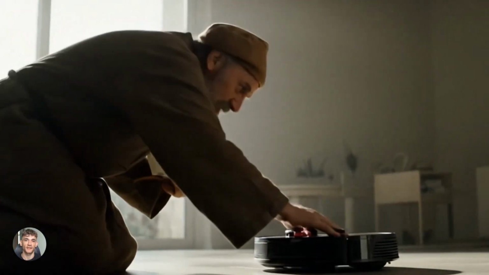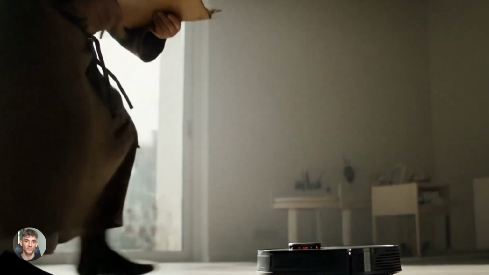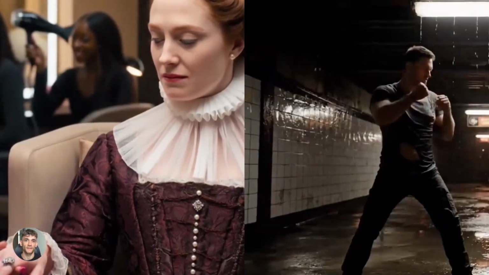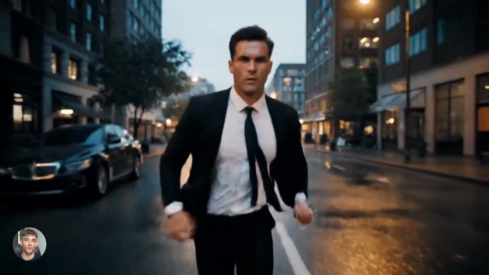You're not getting pixelated mess. The output is clean and sharp, good enough to use in professional contexts, good enough to put on your website or in your marketing materials. Now, let me address the elephant in the room. What are the limitations? Because every tool has them, and you need to know what you're working with.